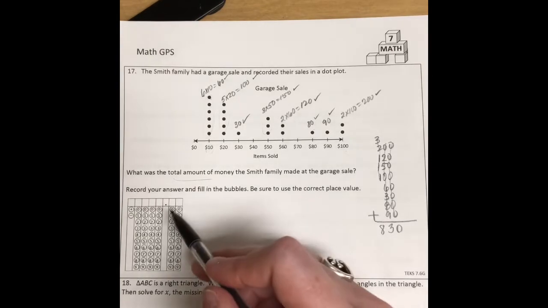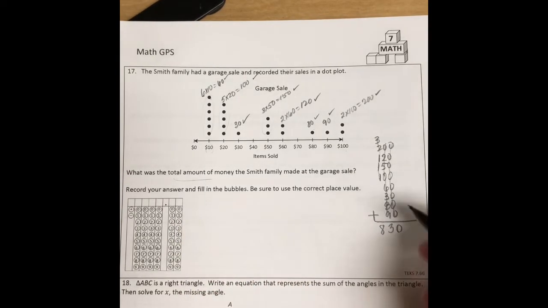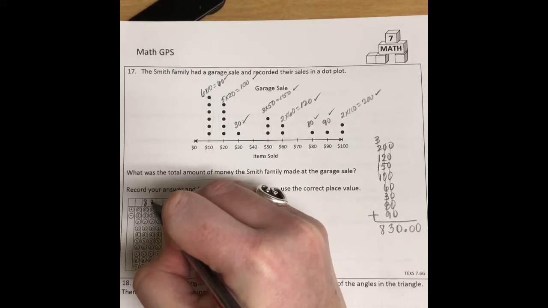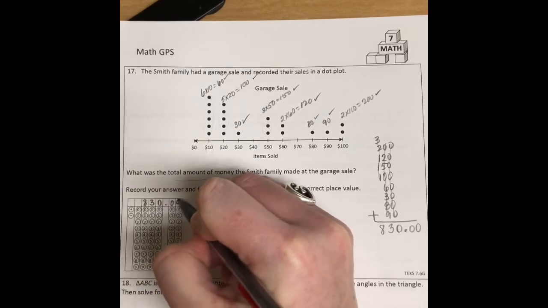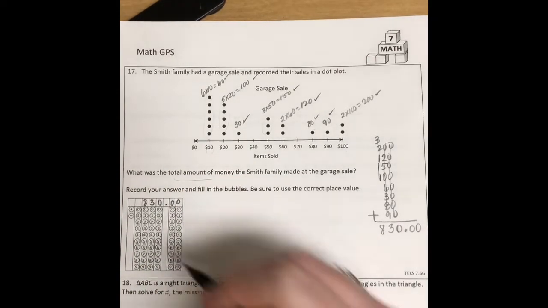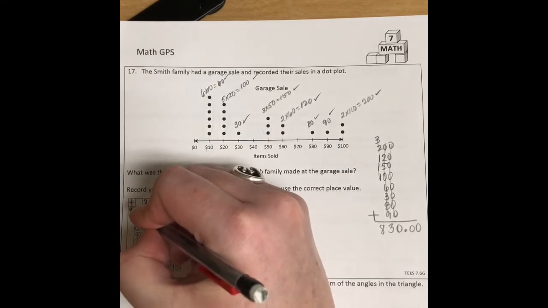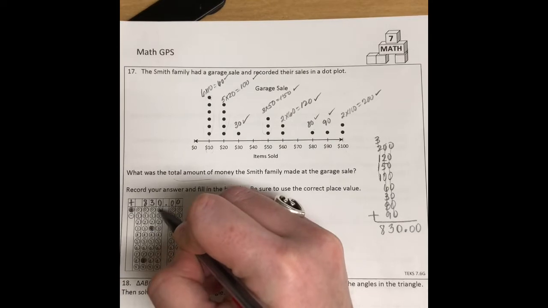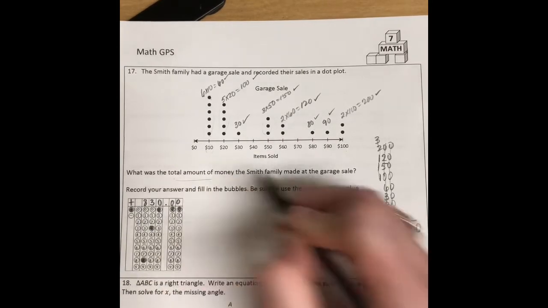Now here's how you would graph it. They made $830. To represent the change for $830, you do 0.00. So you would put 830, and then your decimals there. And they made a positive amount of money, so you would need to put the plus sign and then make sure you properly fill in every bubble.